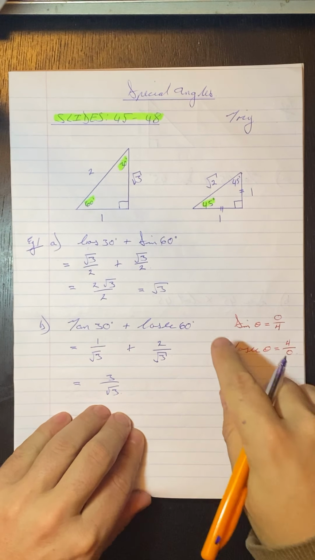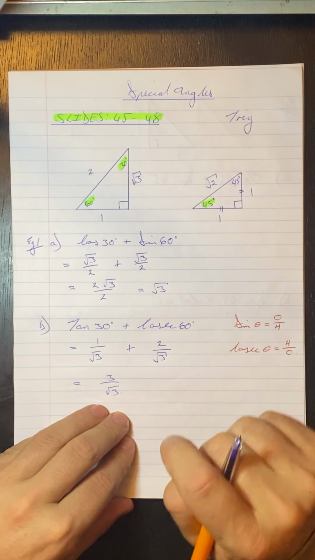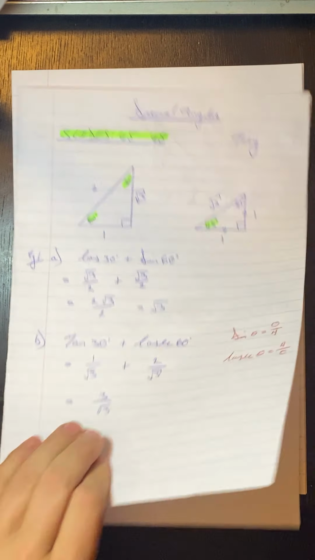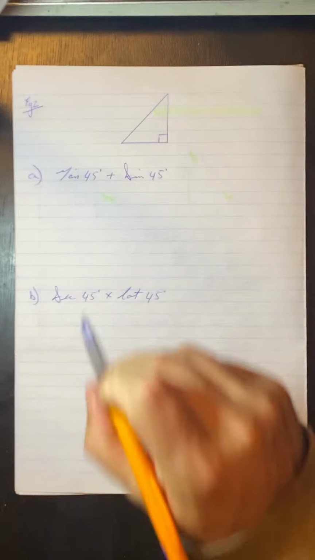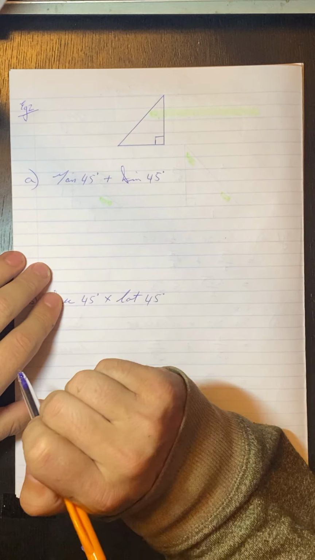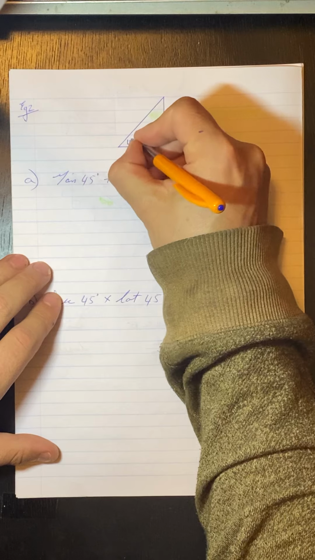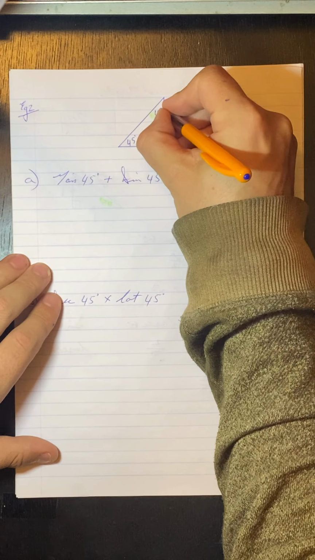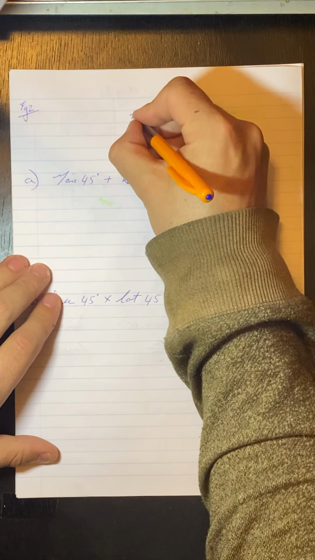All right, so these examples here worked with this triangle. The next example we're going to work with is that 45-degree one. Okay, so we have tan 45 plus sine 45. I'm just going to draw up my little triangle. Remember that is 45, 45, and how do we do this? We go 1, 1, root 2.